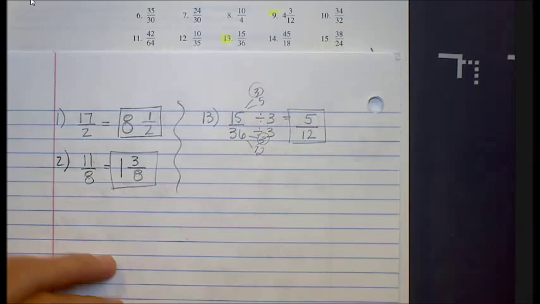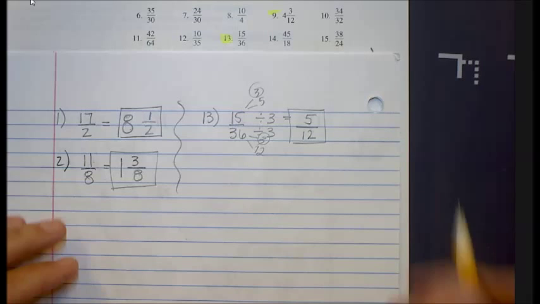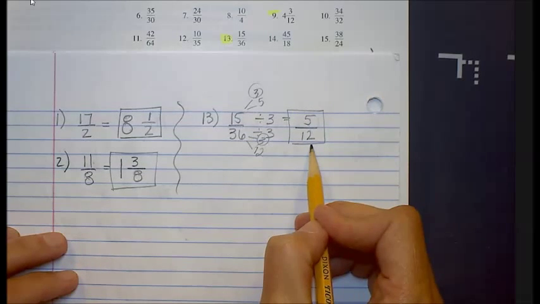Okay? If we happen to hit the highest common factor or the largest common factor, then we do this in one step. If we don't, then we just do a couple extra steps, right? And that's fine. We keep doing it. So any questions about lowest terms?